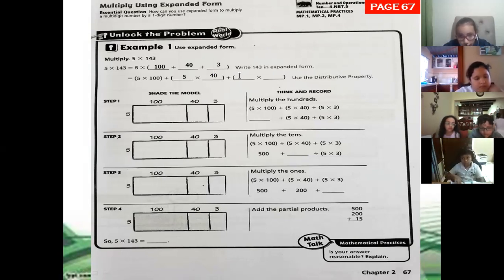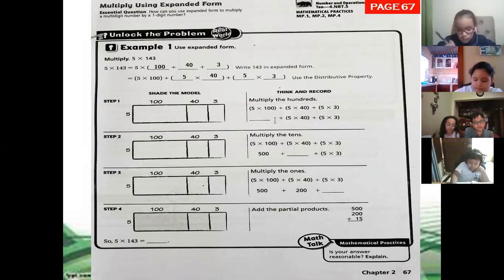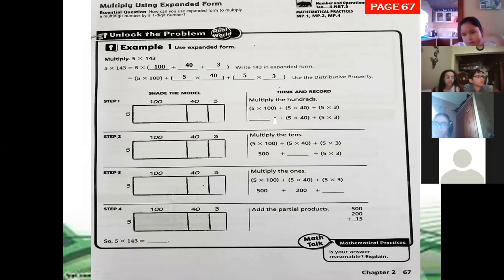Okay. So, and the last will be the multiplication, 5 times 3. And that, guys, is to use the distributive property. It means that I break apart this whole number, 143, that has 3 digits, into 100, 40, and 3. Okay, in step number 1, I need you to use color red right now in here. You can color this square in color red.